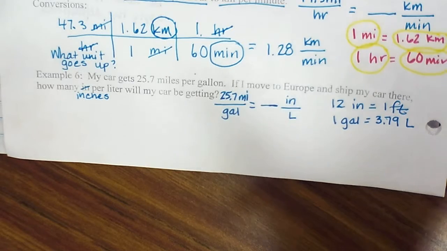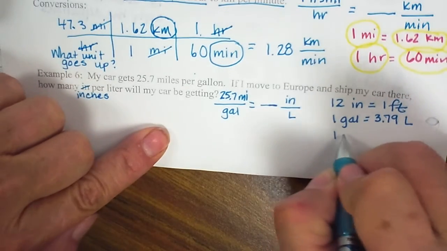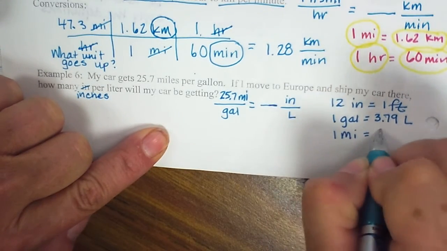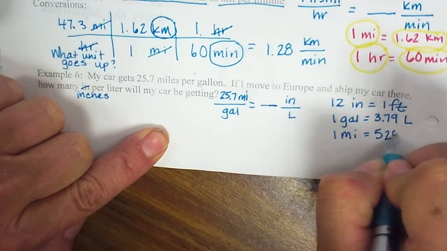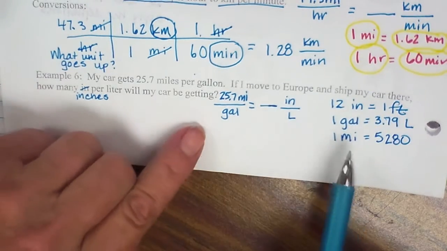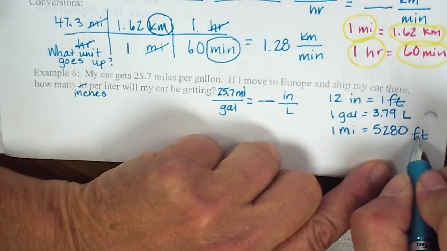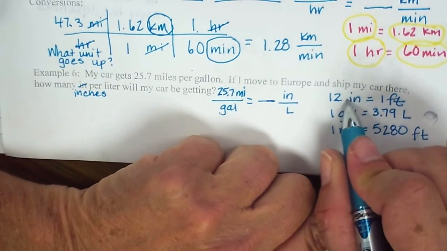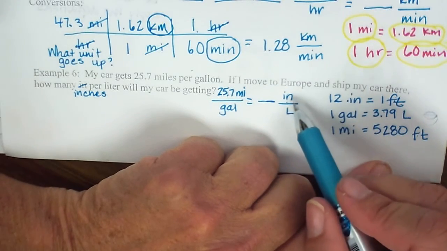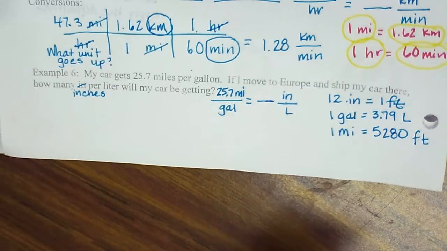What else? Because we're not there yet, are we? Yes, 1 mile equals 5,280 feet. Okay, so now we can go from miles to feet, from feet to inches. Oh, excellent. So we can get from miles to inches, yeah? And we can go from gallons to liters. Does everybody see that?